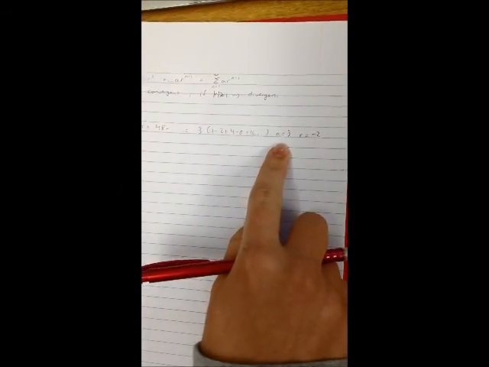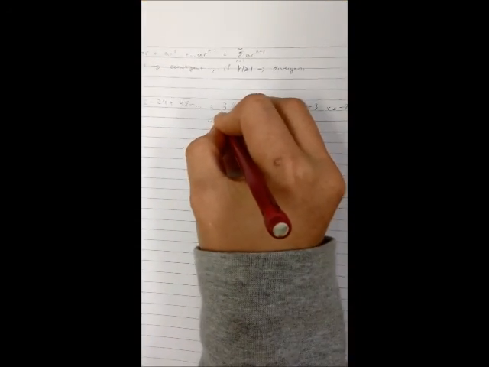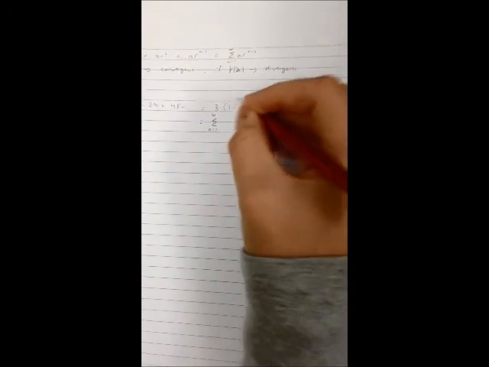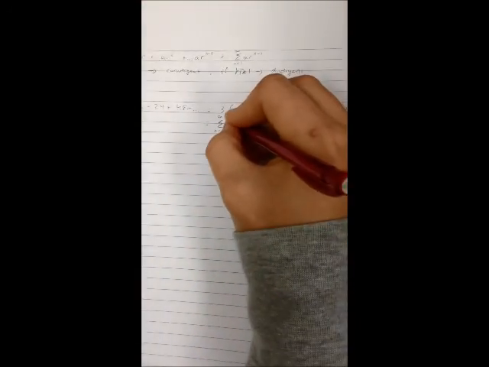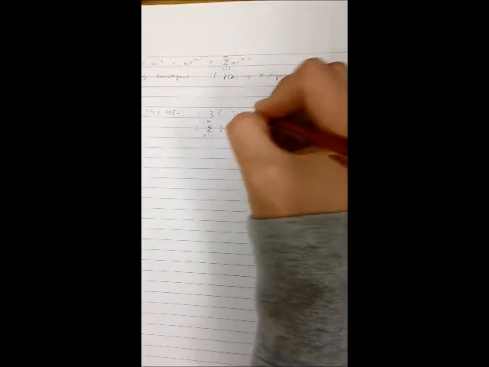Seeing that this is indeed a geometric series, we can say that this is the same as the sum from n equals 1 to infinity of a, which would be 3, times r, which we decided was negative 2, to the n minus 1.